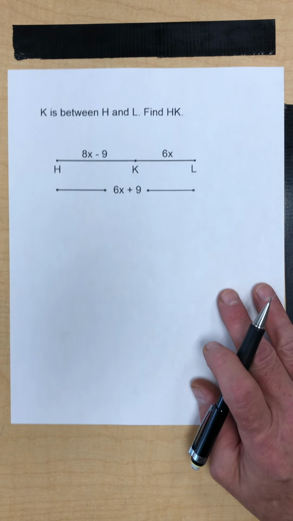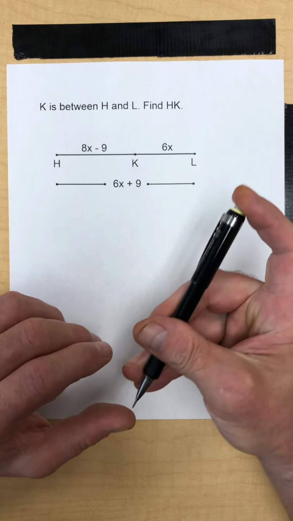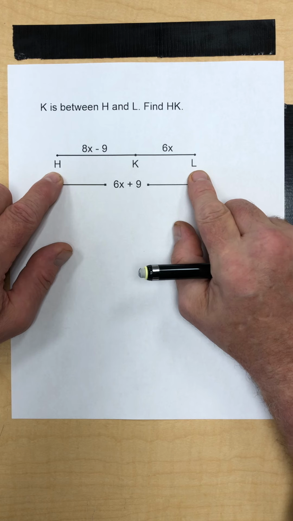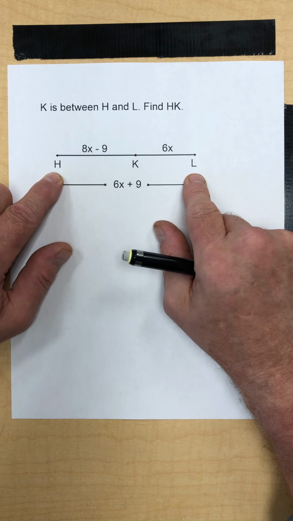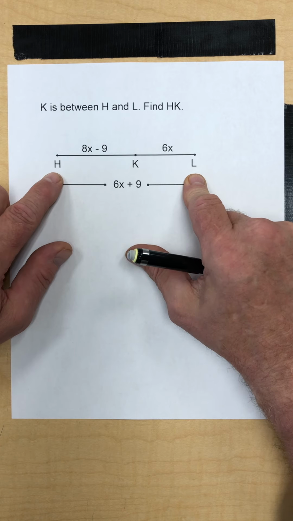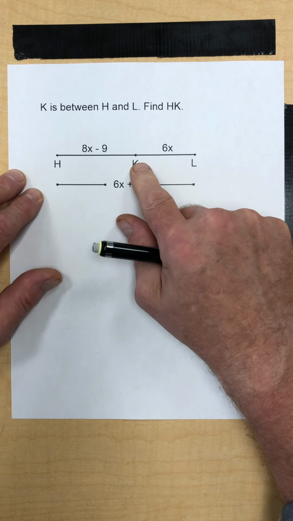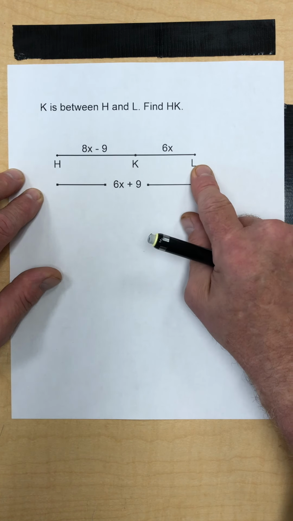Okay, first one down. Let's try another one like that. Very similar type diagram. Okay, we have the segment going from H to L, and K is on that segment in between H and L. So by the segment addition postulate, this segment length plus this segment length should be equal to the length of the segment all the way across.